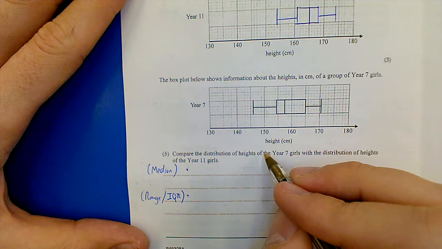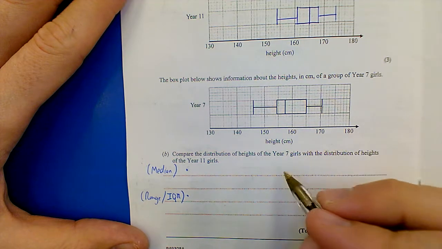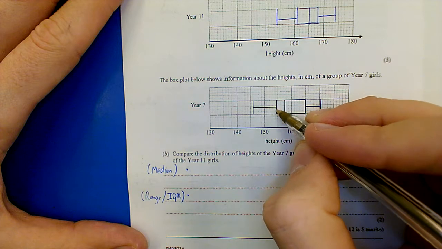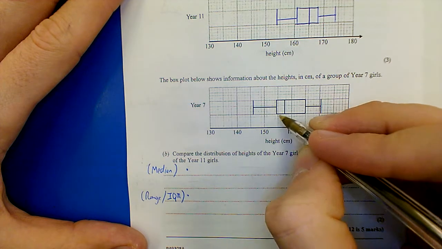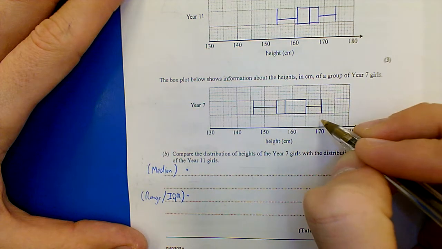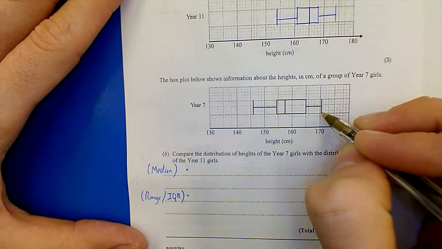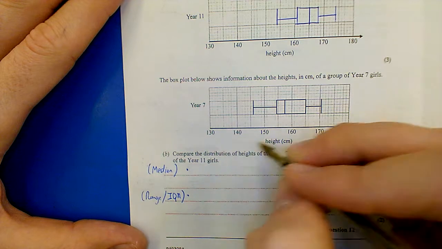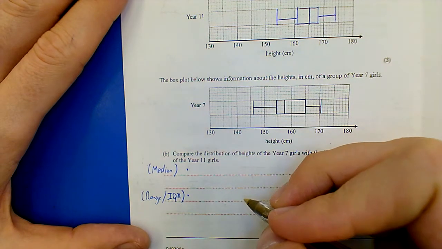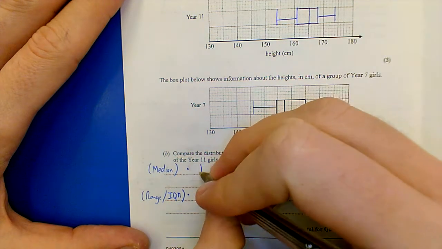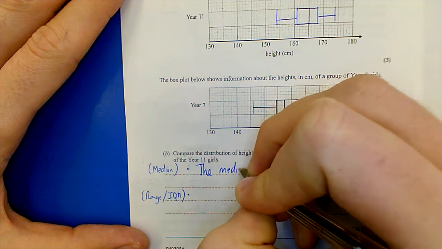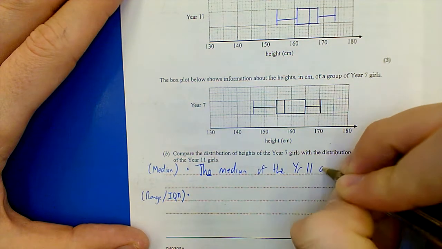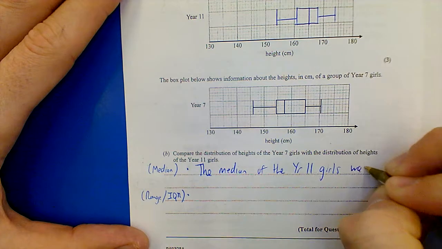If you try and write the values in and you get it wrong, you don't get the marks, and some of you did that. Because there's a value on here that is like 154.5 and there's a value in here that's like 170.5. So some of you missed that it fell in between a box, gave exact values and got it wrong, but it's enough to just say that the median of the year 11 girls was higher.